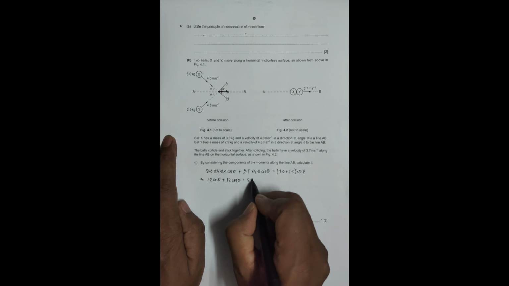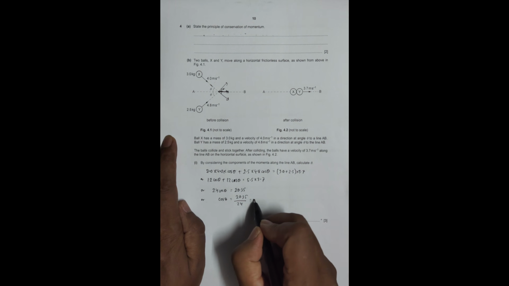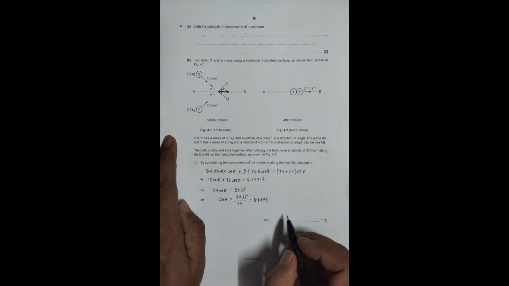So 24 cos theta is equal to 5.5 into 3.7, which is 20.35. This gives cos theta equal to 20.35 divided by 24, which is 0.8479.